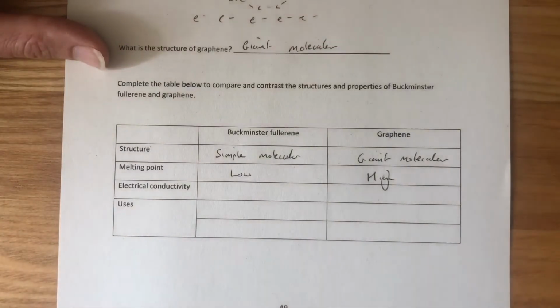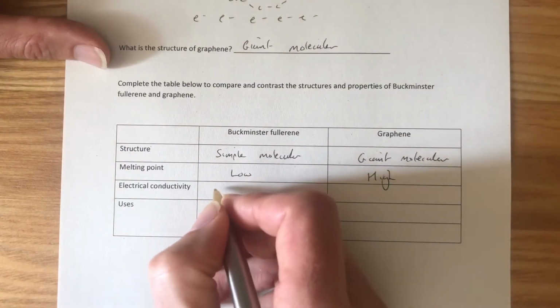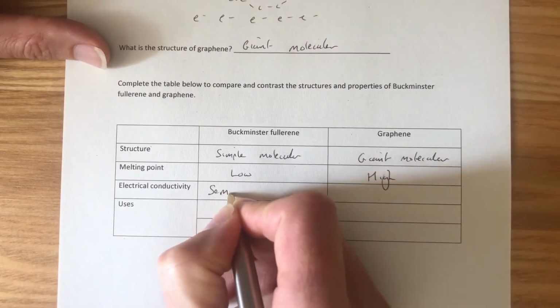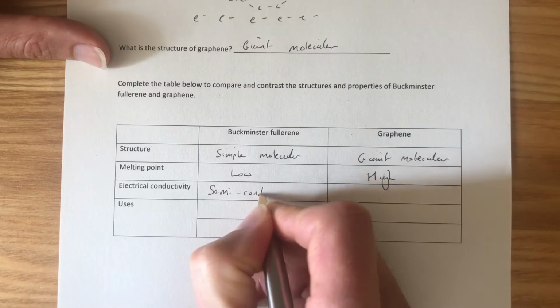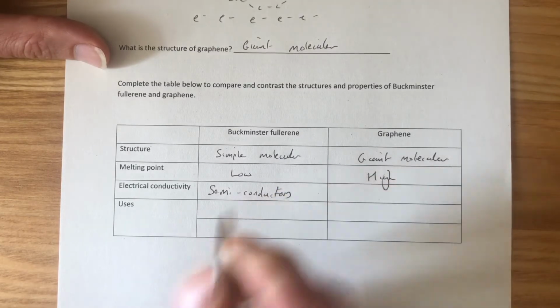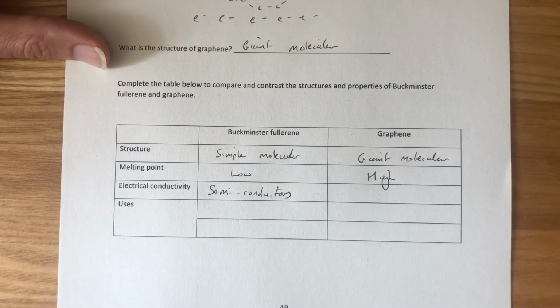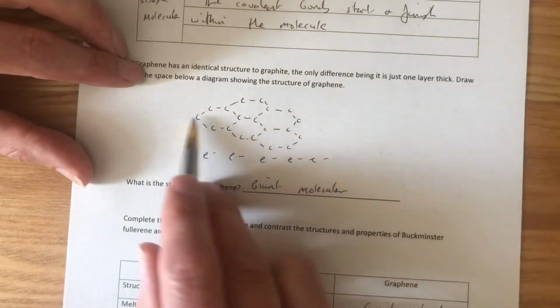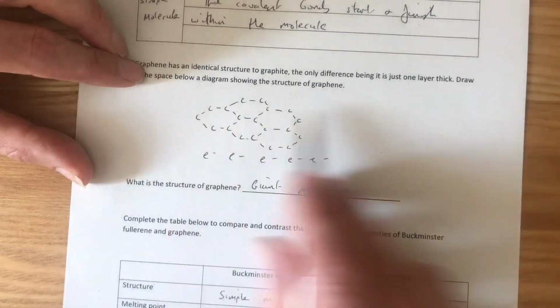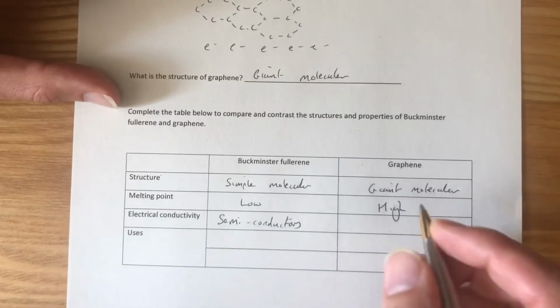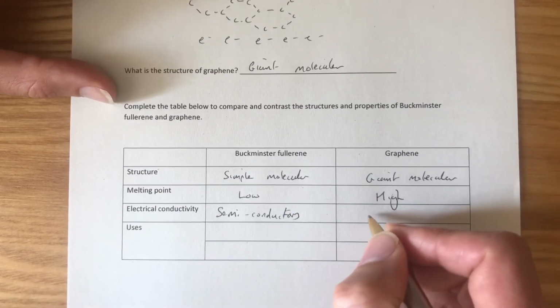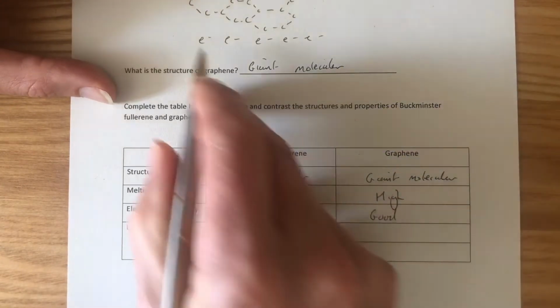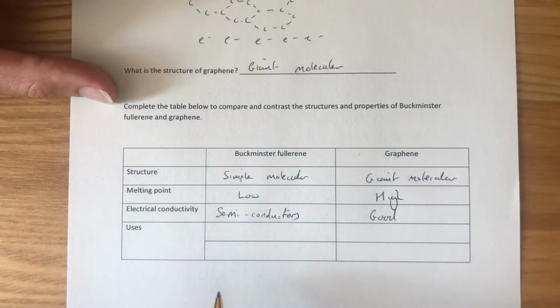So the electrical conductivity of Buckminsterfullerene is known as a semiconductor. You might have heard of semiconductors, and more often than not, silicon is the semiconductor used in electronics and computers and things like that. So very useful, and that's certainly a use of Buckminsterfullerene. Electrical conductivity of graphene. Well, it's got its large sheets. They go on forever and ever. Delocalized electrons. Electrical conductivity, good, because those delocalized electrons can move.